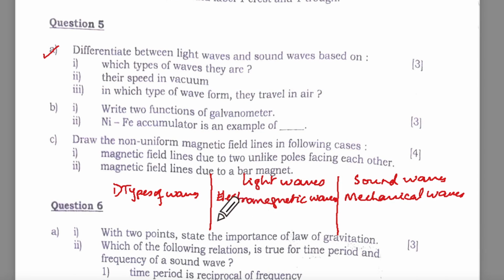I can write over here transverse waves. But for sound waves, what you'll have to write? Longitudinal in air, right? Go to that page. Sound waves can be only longitudinal, is it?